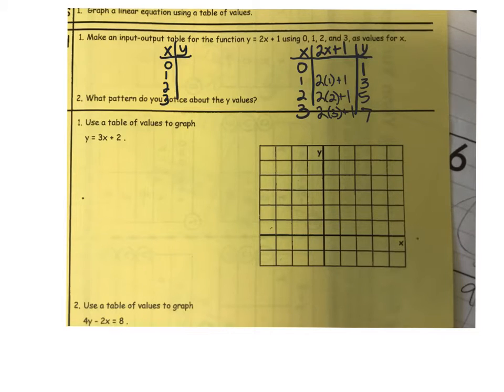It's always going to be a pattern. I highly recommend that your x values always be numbers straight in a row: 0, 1, 2, 3. Don't be skipping and be like 0, 73, 8, 5. Make them in order, because then you will get a pattern on your y's.